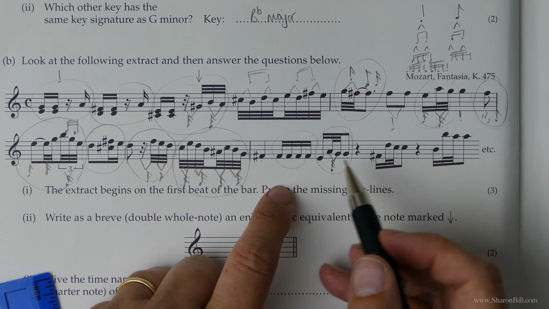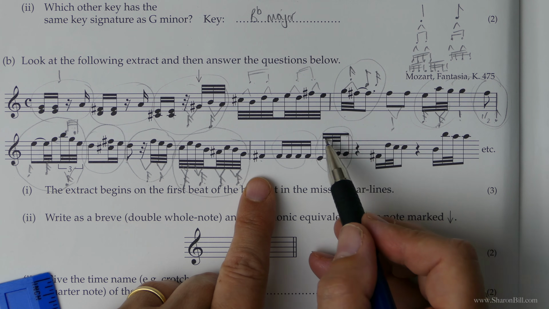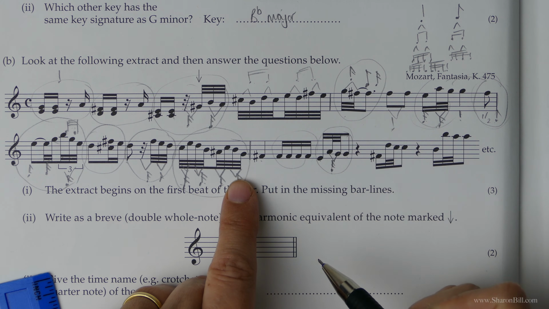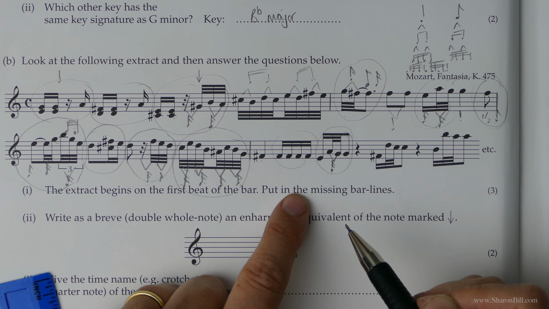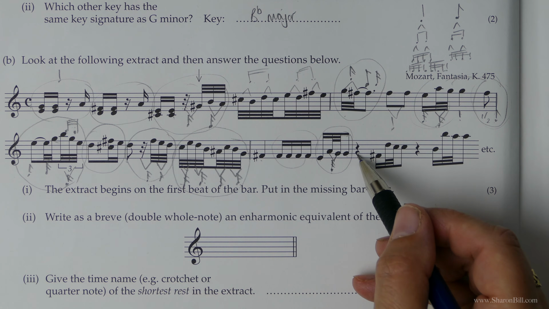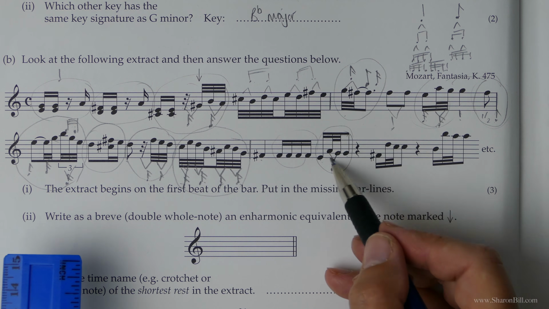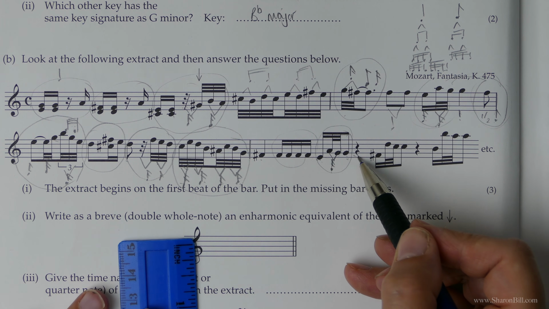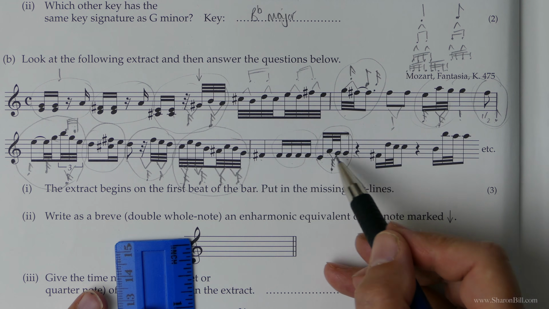And also notice that things are beamed to help us, so we could just think there's half a beat. So there's a final beat, there's a half a beat, there's half a beat, that's a full beat. There's our missing one. 1, 2, 3, 4.